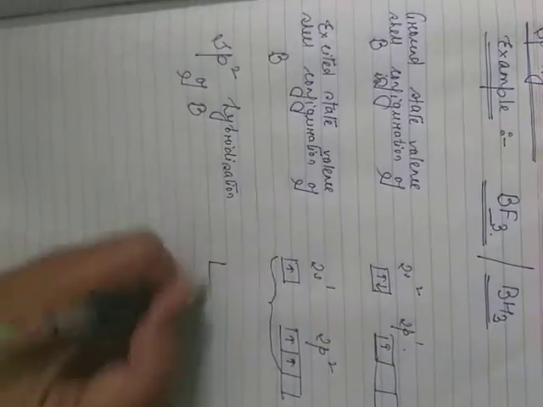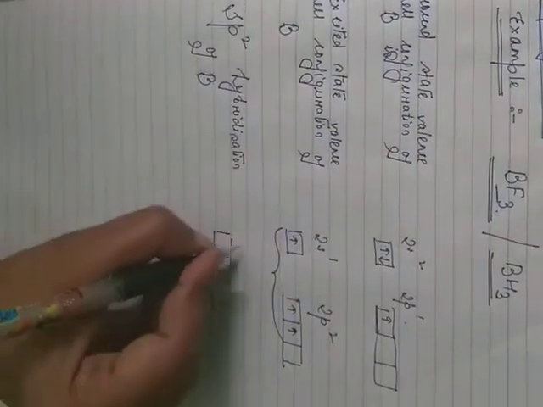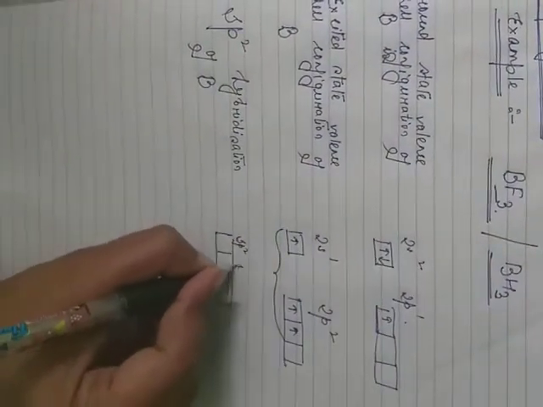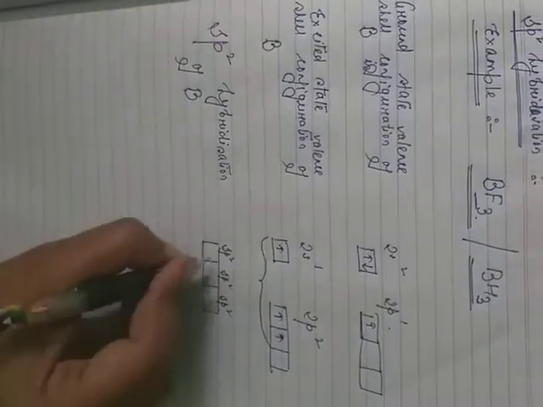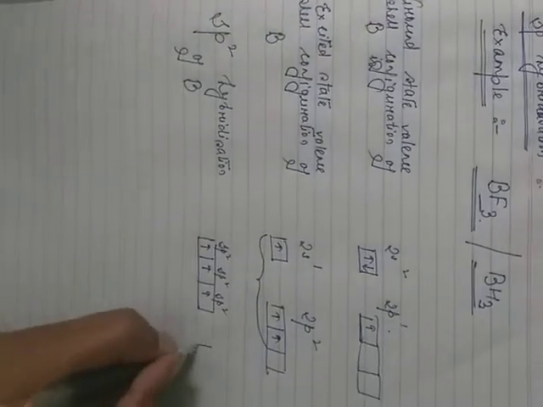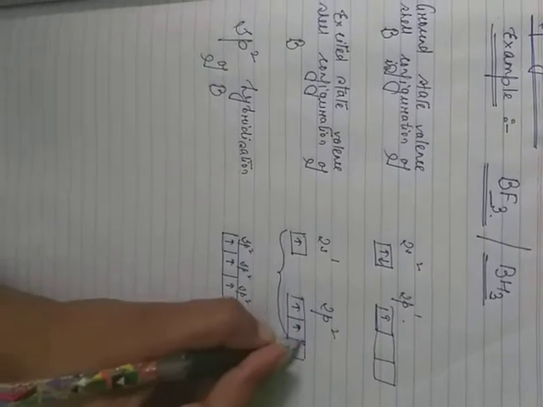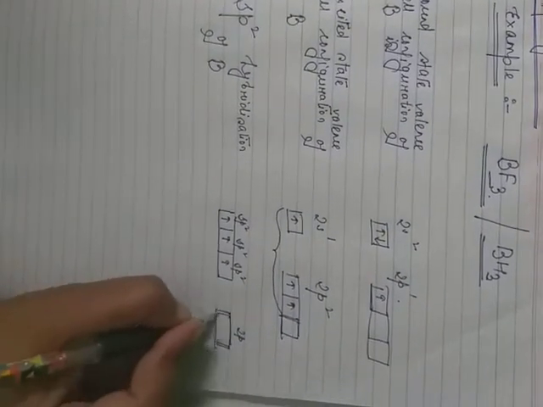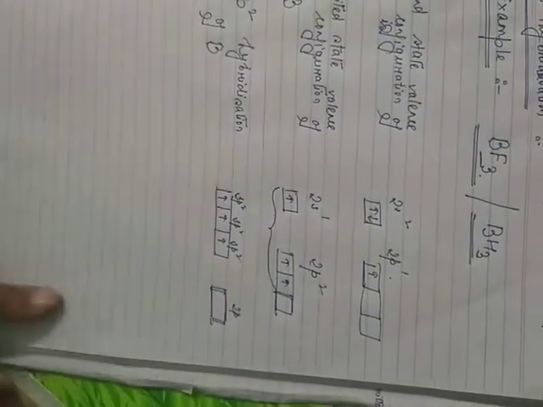And how many such orbitals would be there? The number of pure orbitals is equal to the number of hybrid orbitals. Each one will be named as sp2, and the filling up of electrons will be as per Hund's rule. So 1, 2 and 3, this is as a whole the boron, and the other 1, 2p orbital will remain vacant over here. This is of course with different energy.